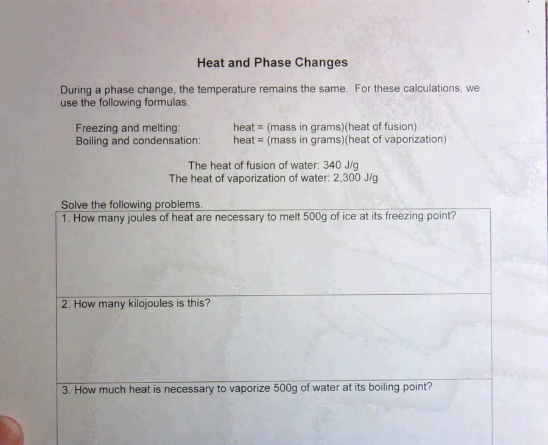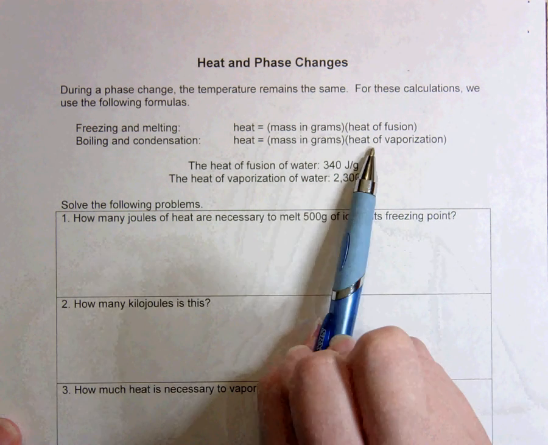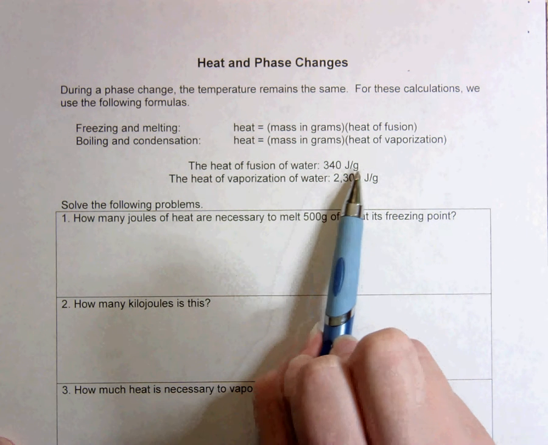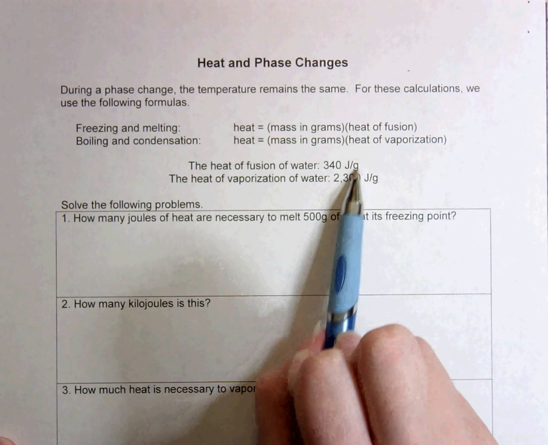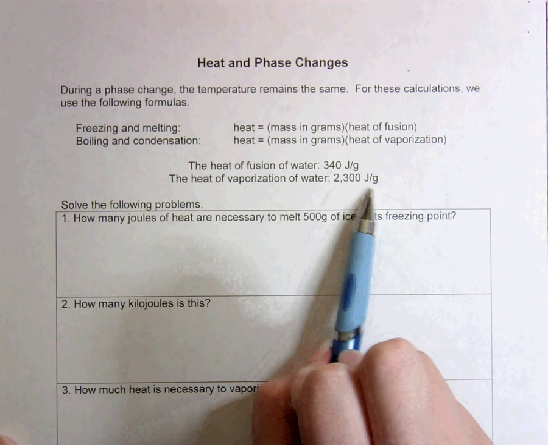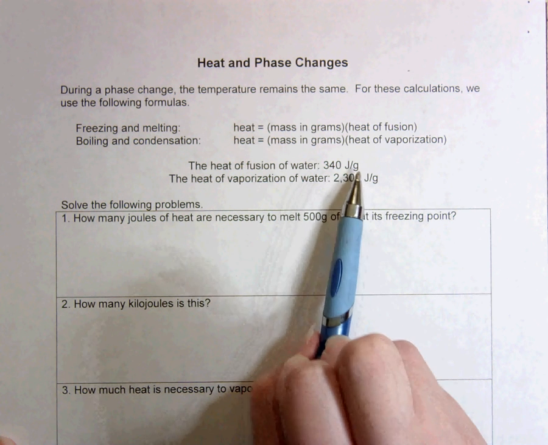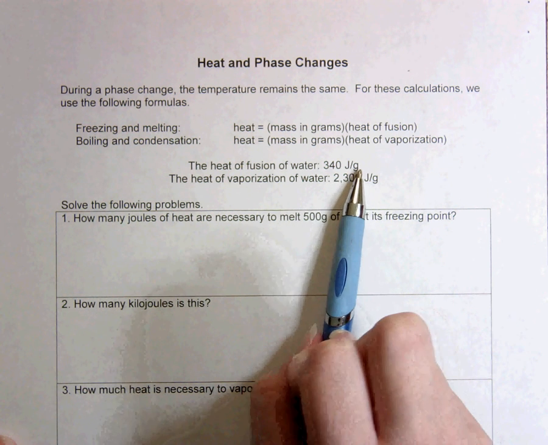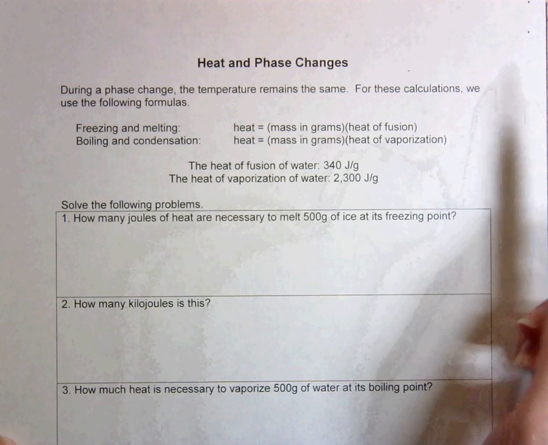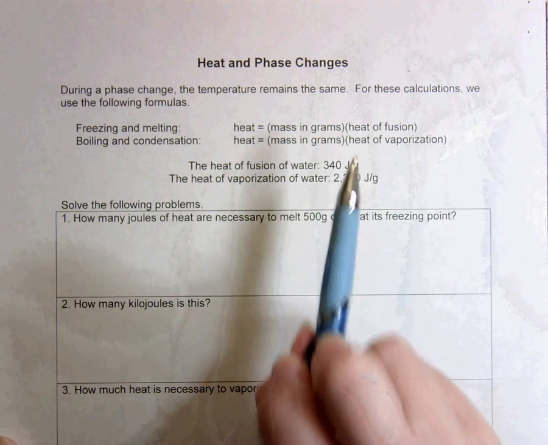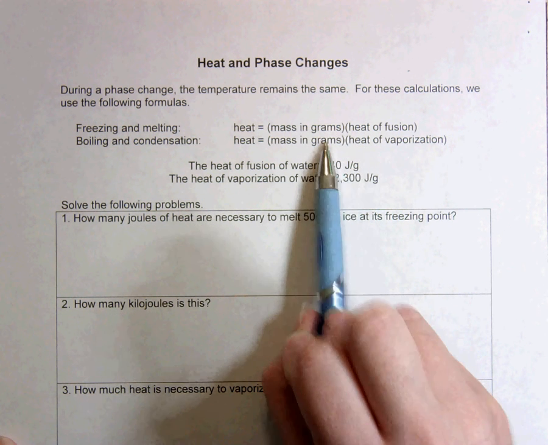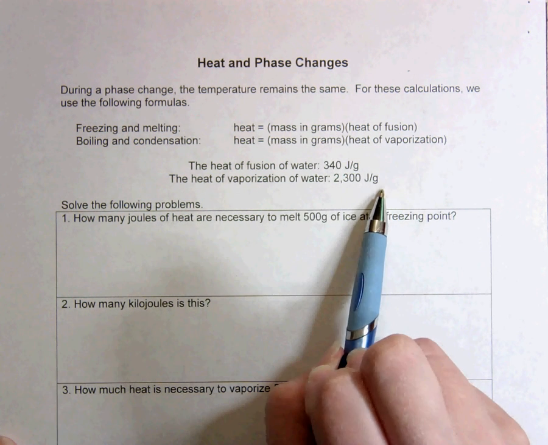So in these problems, you're going to use these two formulas to solve. And the reason you're going to use them is that you're not always going to be changing 1 gram of water into a liquid or into a gas. Most times we'll have more than just 1 gram of water. So we're going to use these formulas to figure out how much total we would need by multiplying the heat of fusion or heat of vaporization by the actual number of grams that we have in our substance.